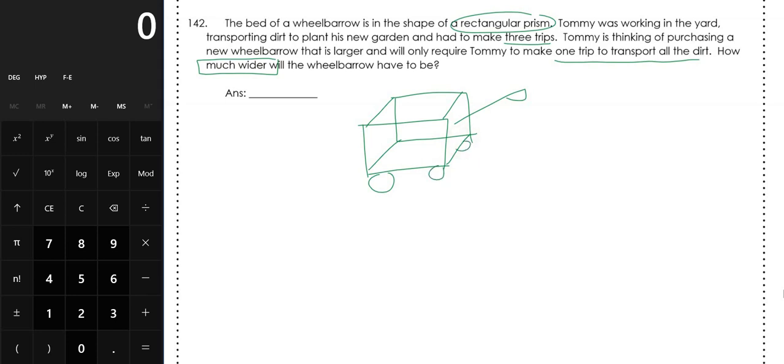Okay, perfect. Amazing. Now, when we're talking about how much something can hold, the dirt's going in, so how much it can hold, we're talking volume. So again, you're thinking to yourself, well, to get the volume of this wheelbarrow, you would do the generic formula for anything that looks like a box, any rectangular prism, which is length times width times height. So we have length, width, and height for this wheelbarrow.